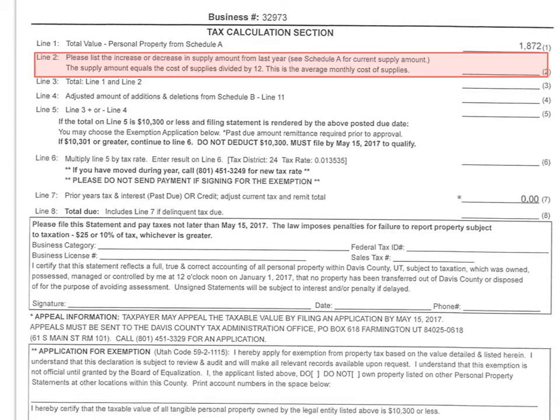Next, we will go to line 2. Line 2 represents the increase or decrease in your annual supply amount. Your annual supply amount is the total amount of supplies you use for 1 year divided by 12. Supplies are things such as paper, toner, paper clips, pens, pencils, other consumable things that you use. Things that are not included in supplies would be things that are consumed during the providing of the good or service to your client. More information regarding supplies and what constitutes a supply can be found on the instruction sheet.